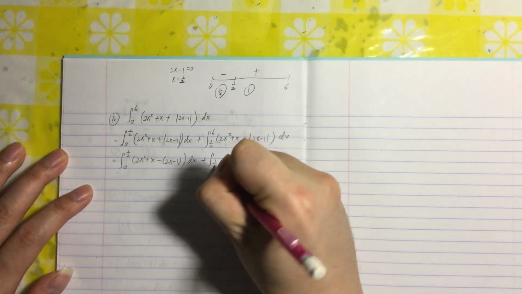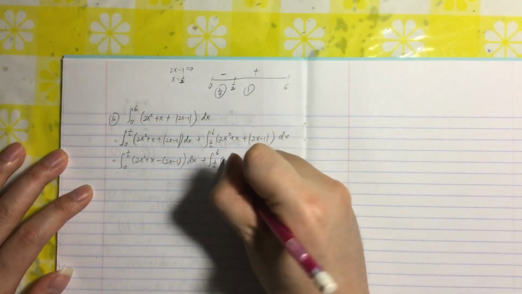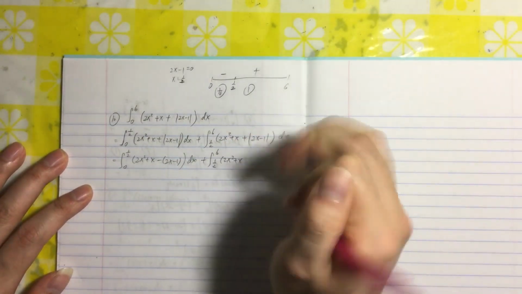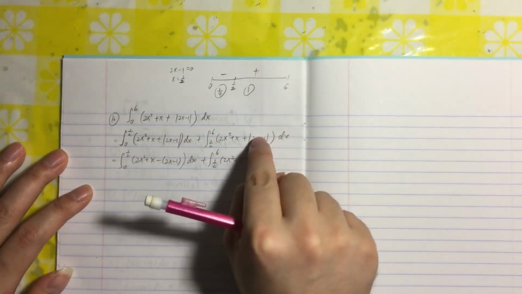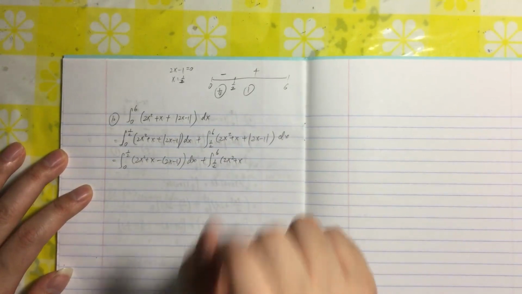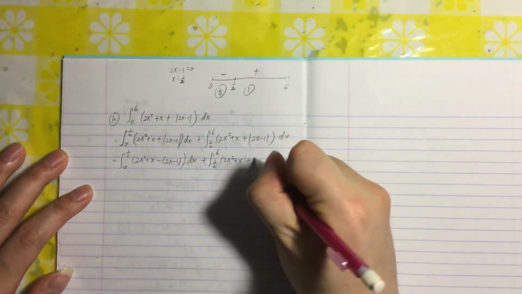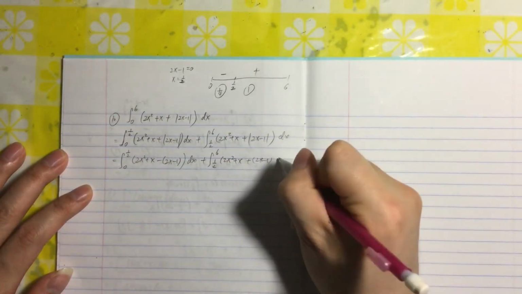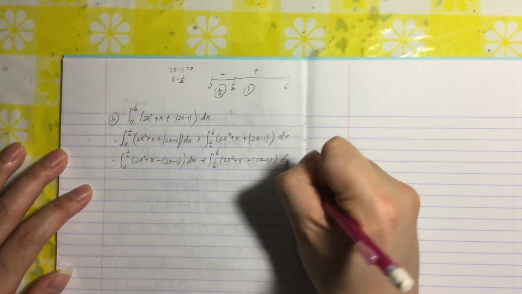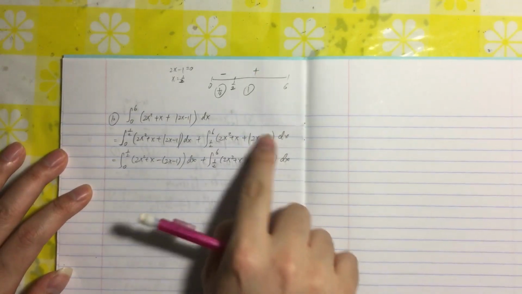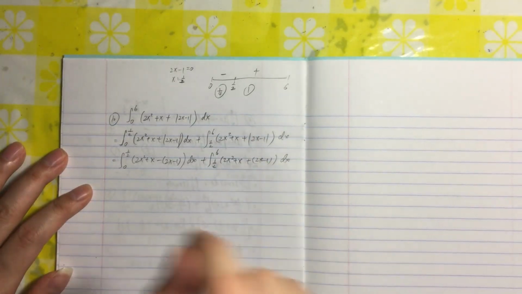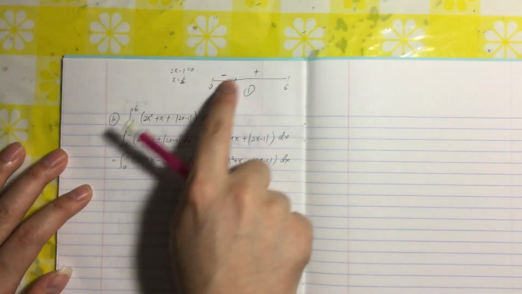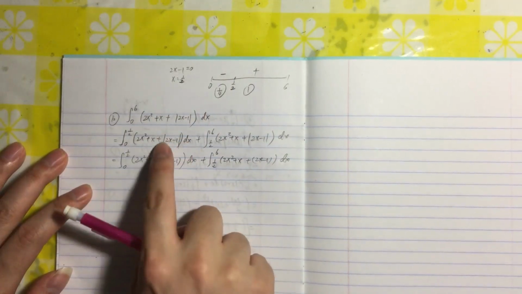When x is between half and 6, what's inside absolute value is positive. If what's inside absolute value is positive, we drop absolute value, everything stays the same.